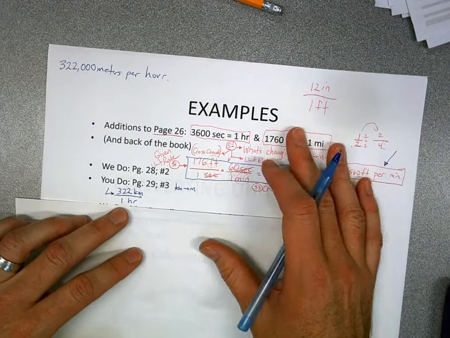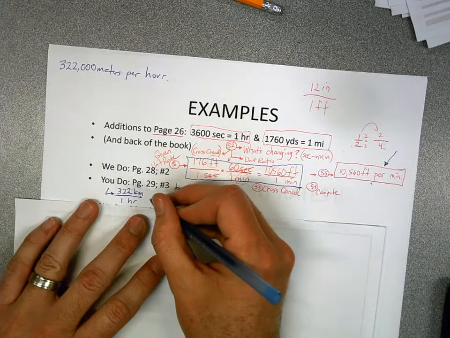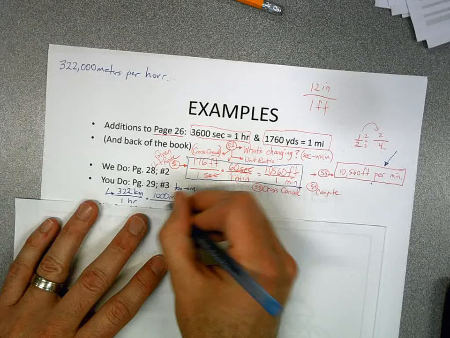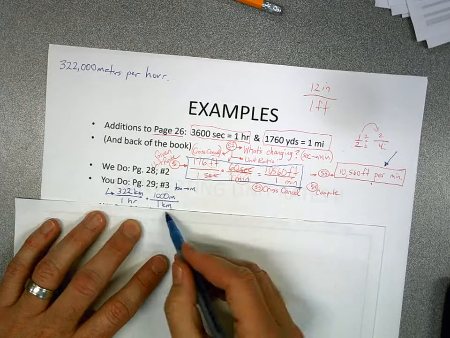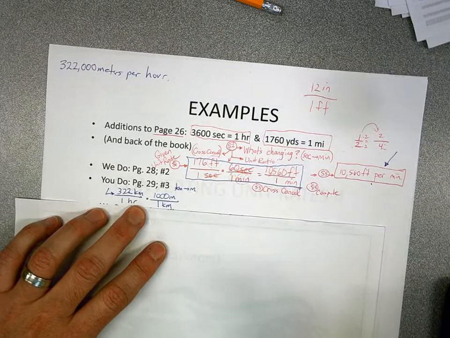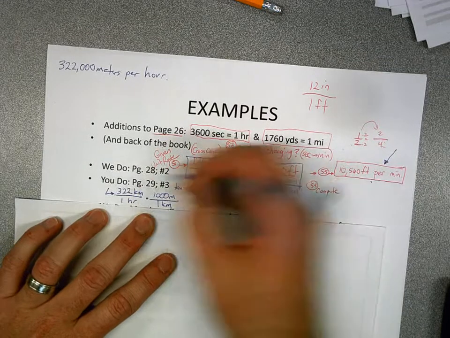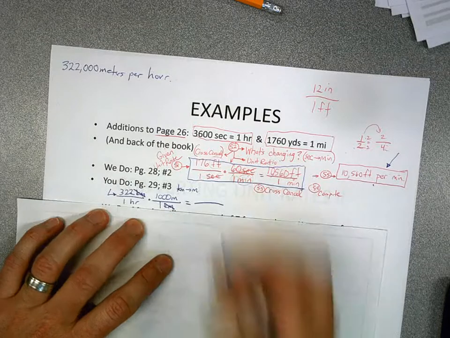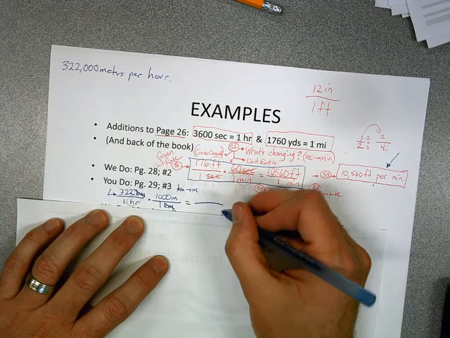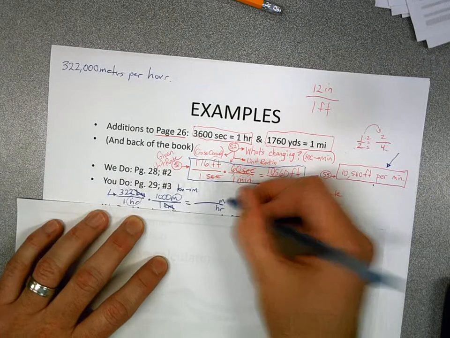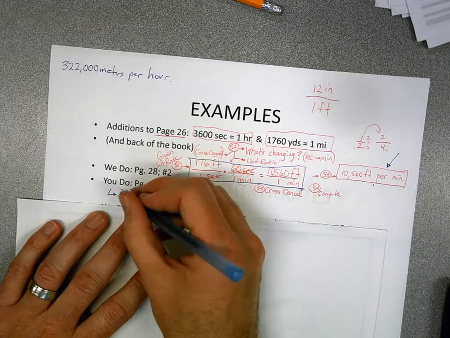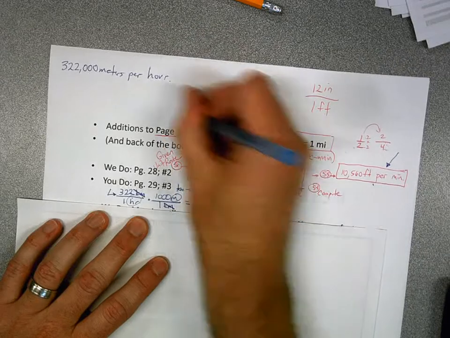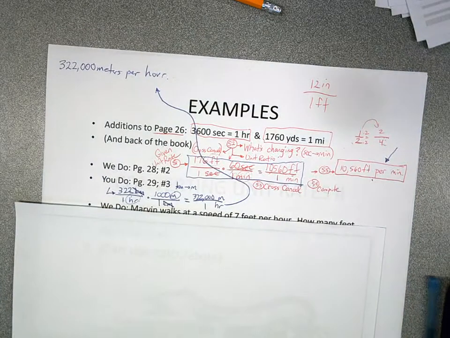So here we go. Multiply 1,000 meters over 1 kilometer. And that's nice because, look, I can cross-cancel. I don't have to erase or anything else. So I'm going to go ahead and cross-cancel here. I am then going to compute. The bottom is left with an hour, and the top is left with meters. I multiply 1 times 1 is 1. 322 times 1,000 is 322,000. And then, of course, there is our sentence. So well done, most of you guys.